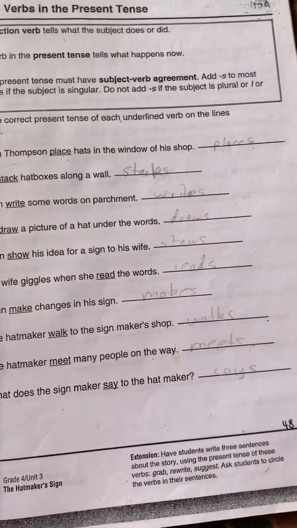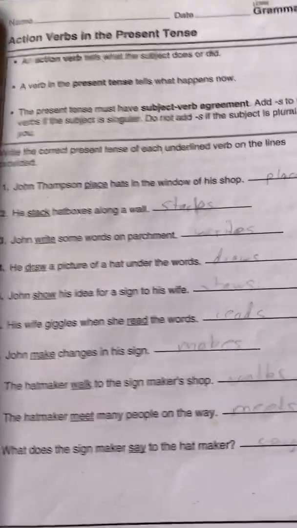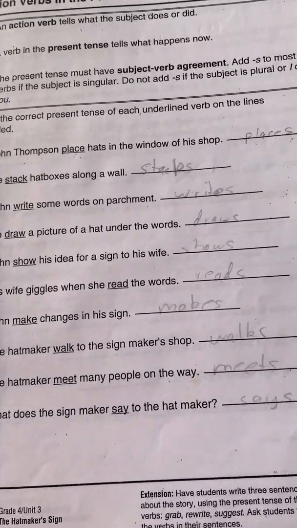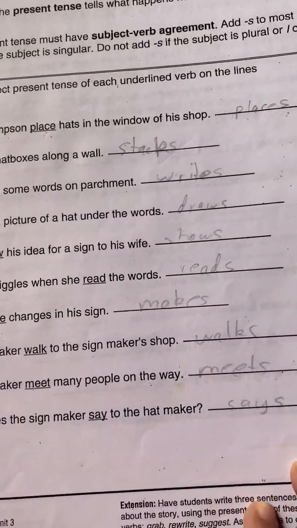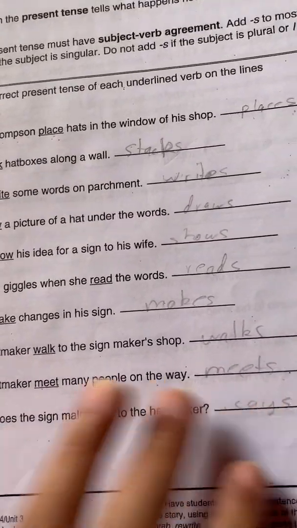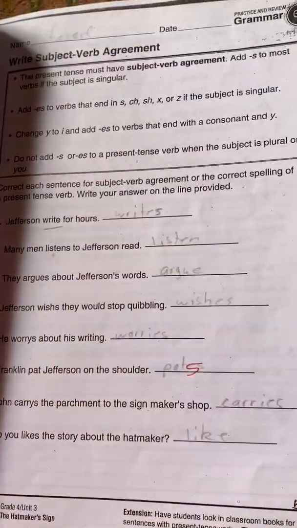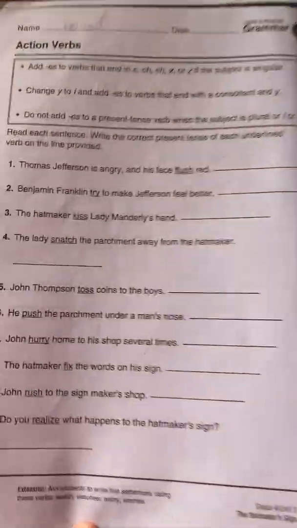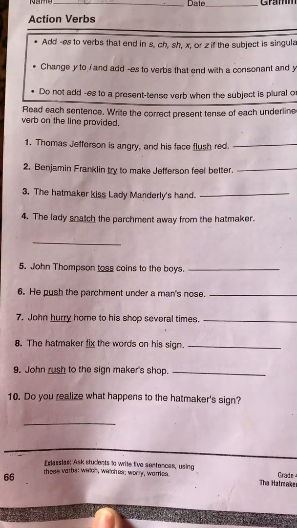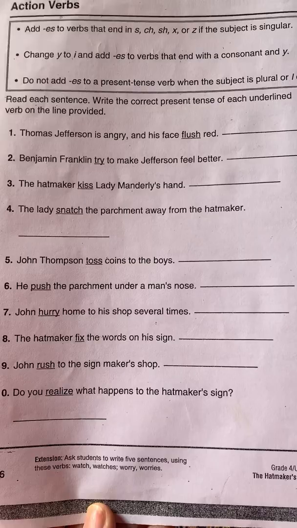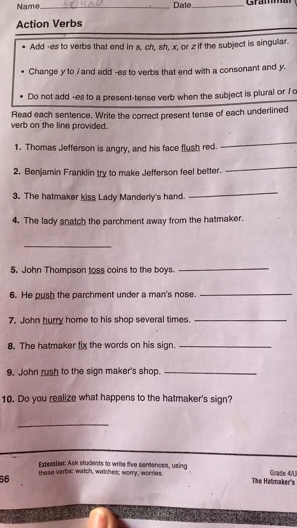Okay, I hope that is clear for you. Subject verb agreement is very important. You have to be careful. Okay, so now you will be having homework, the next page, which is page 49. This page is attached with your agenda. Okay, thank you.